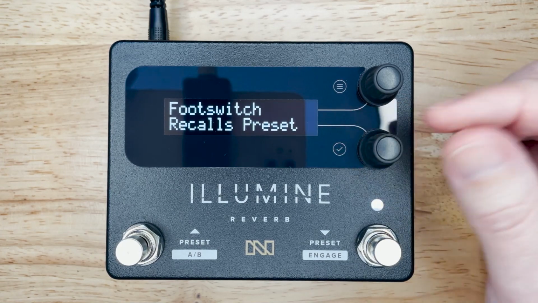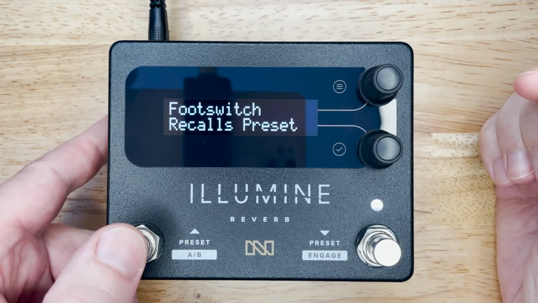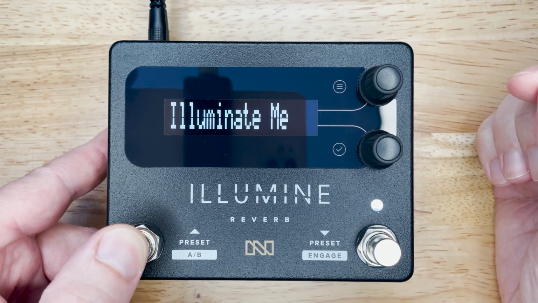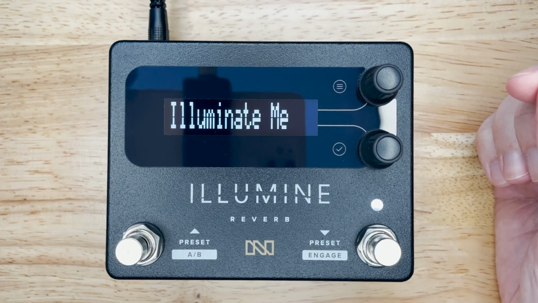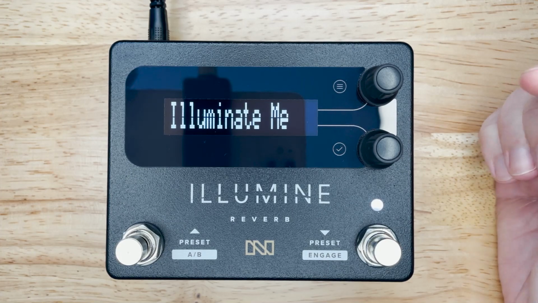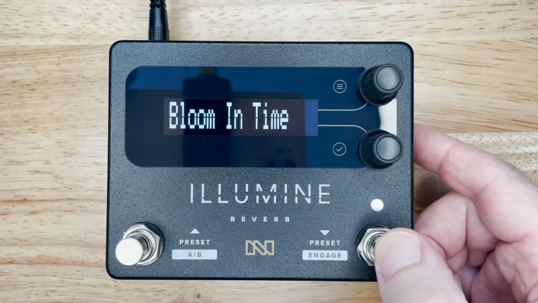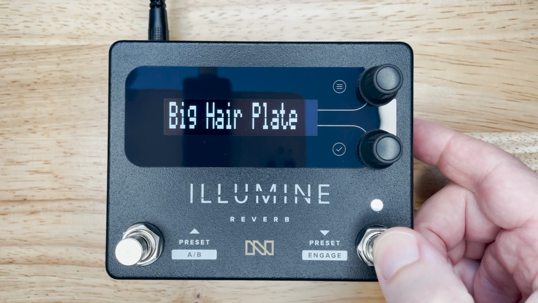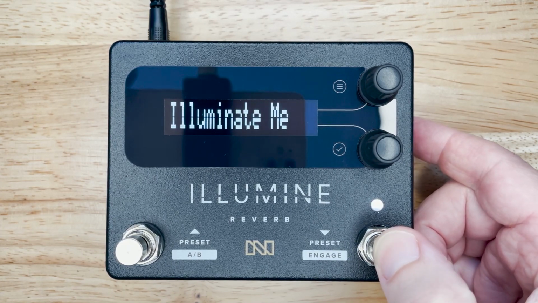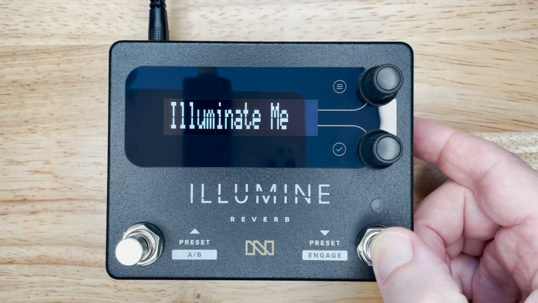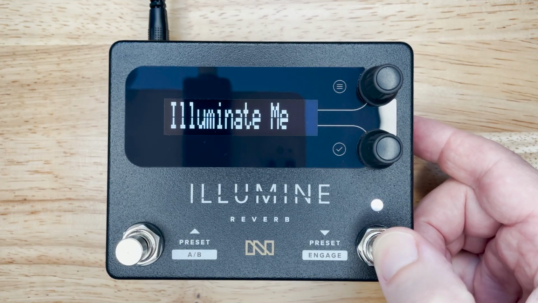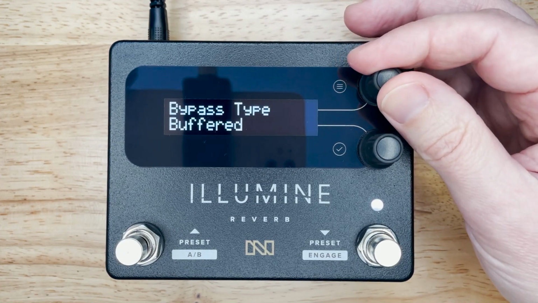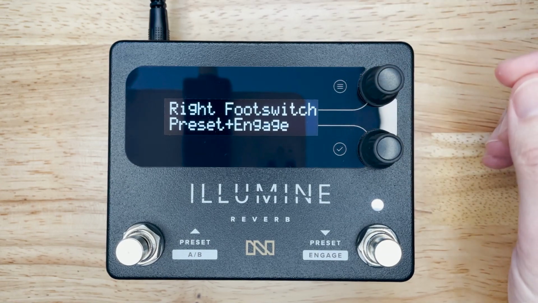Pressing the left foot switch cycles up to the next preset number on the list. When you reach the end of the list, it will wrap around to the beginning. You may optionally configure the right foot switch to behave as preset down so that you can navigate both up and down through your preset list. In this mode, Engage is toggled by long pressing the right foot switch. You may enable this mode by going to Global Setup, then navigate to the right foot switch screen and select Preset plus Engage.